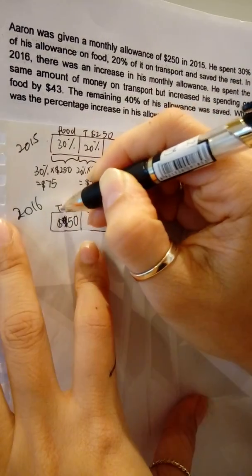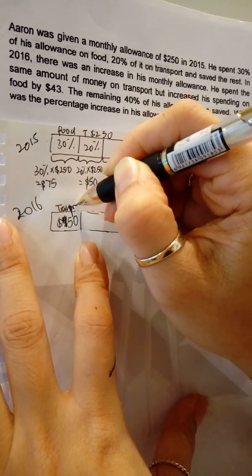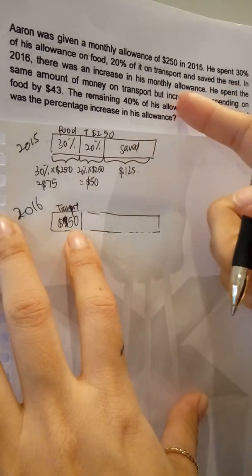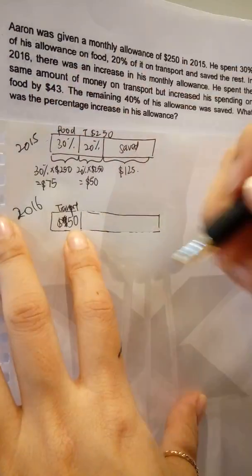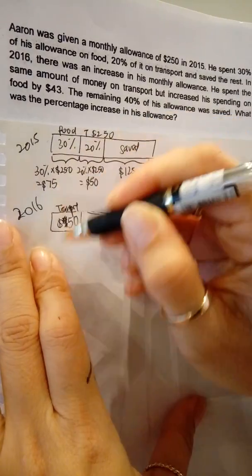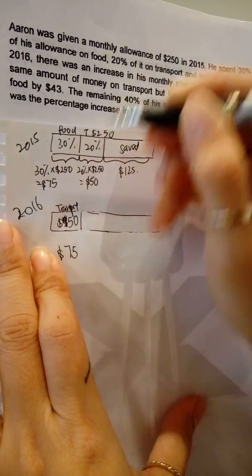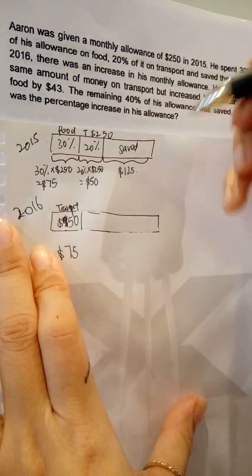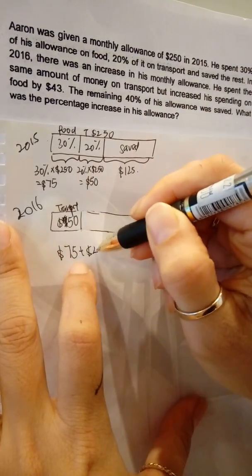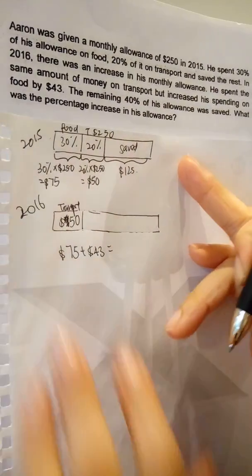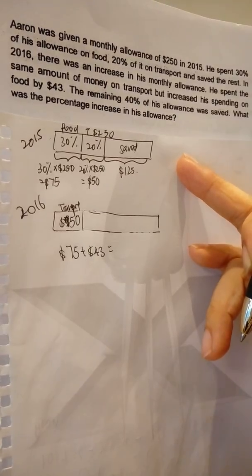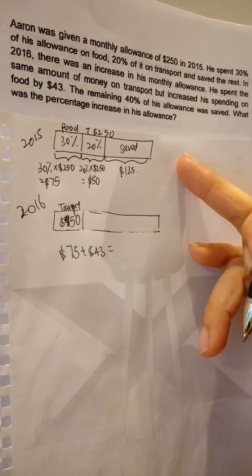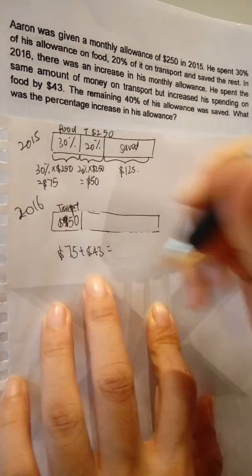So it's $50 on transport, I still spend 50. But he increased his spending on food by 43. Food was 75, right? You increase by 43. I got 118.